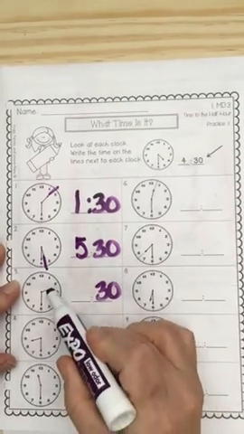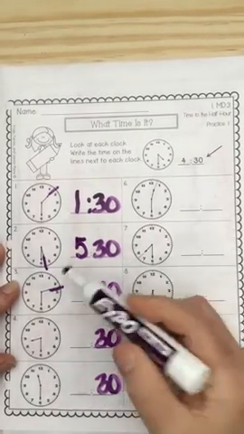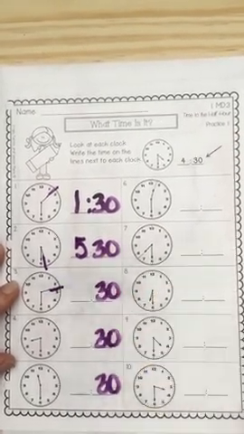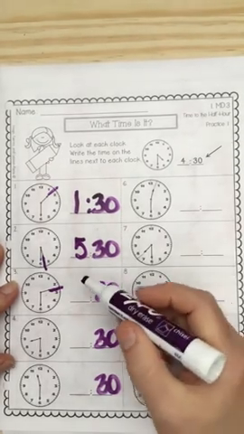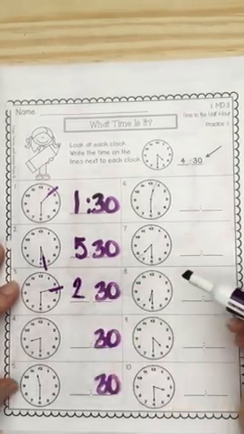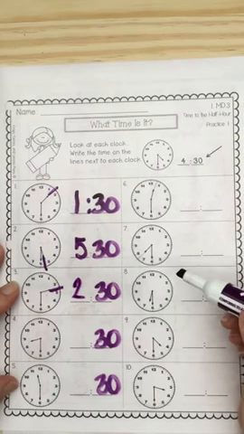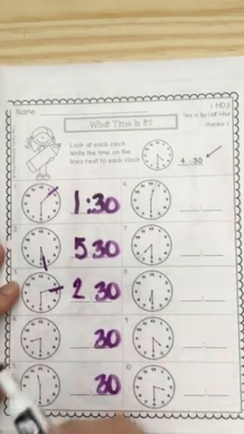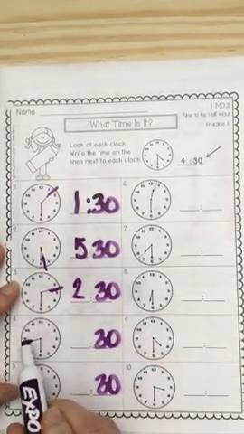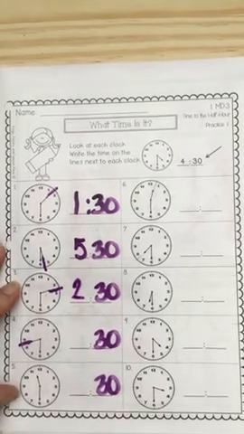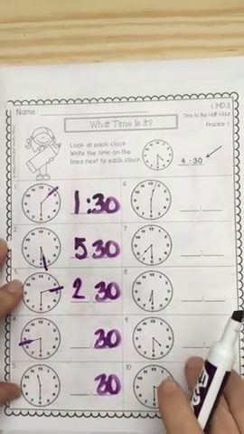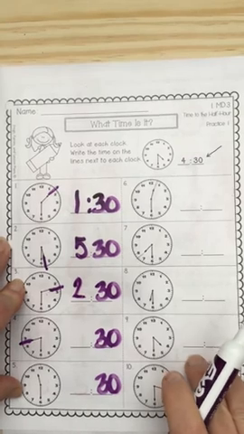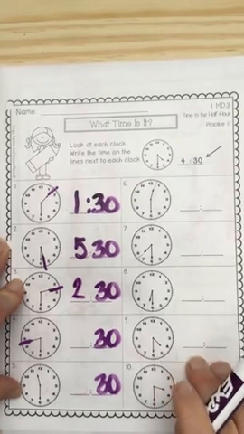So if we extend the hour hand out, it's been to the 2, it's not to the 3, so our time is 2:30. If we look here and we extend our hour hand out, it's already been 8 o'clock, but it's not been 9 o'clock yet.